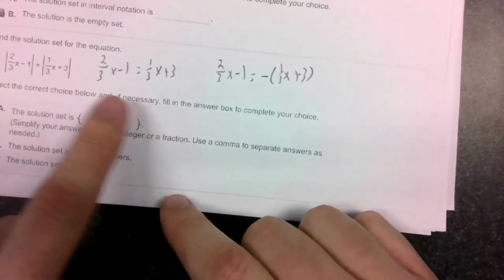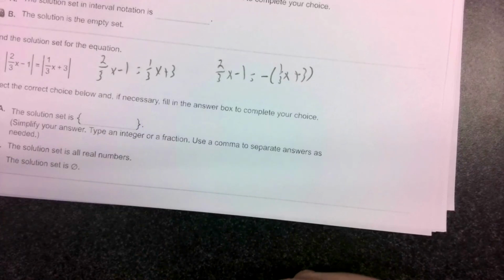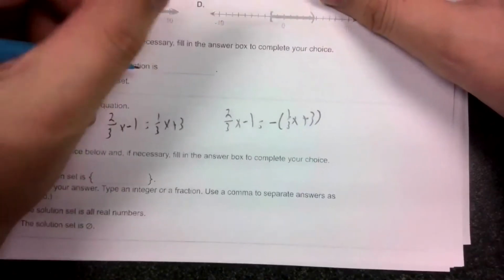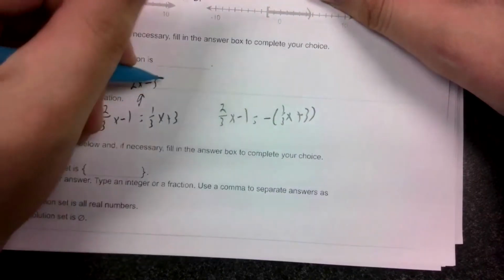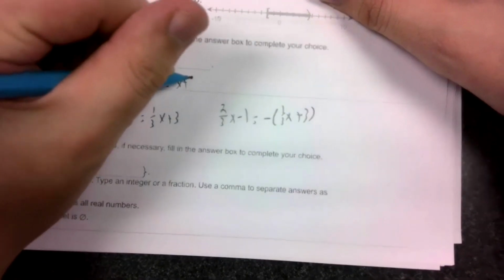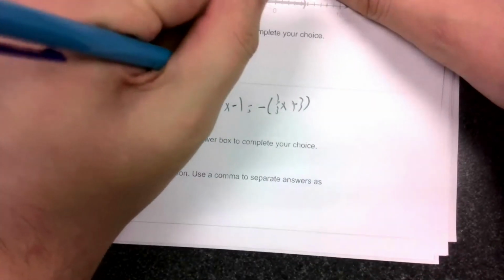So to solve this, I think I'm going to multiply by 3 on both sides. So we get 2x minus 3 is equal to x plus 9. We'll have the same thing over here, but the right side's negative. So we'll have 2x minus 3 is equal to a negative x minus 9.